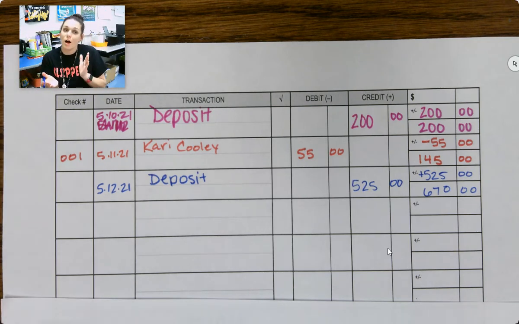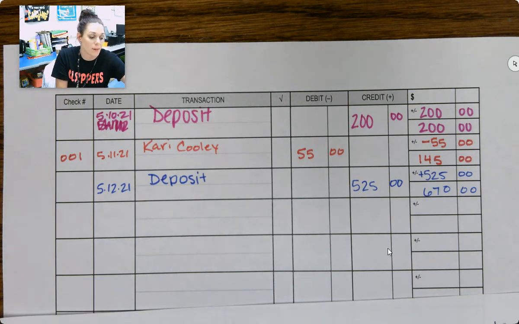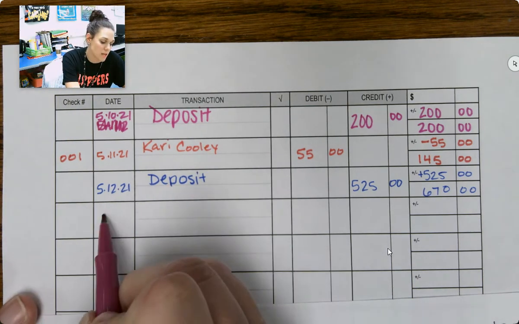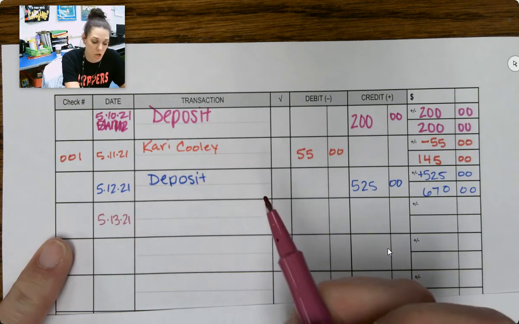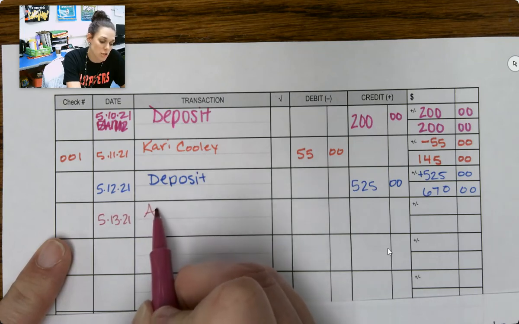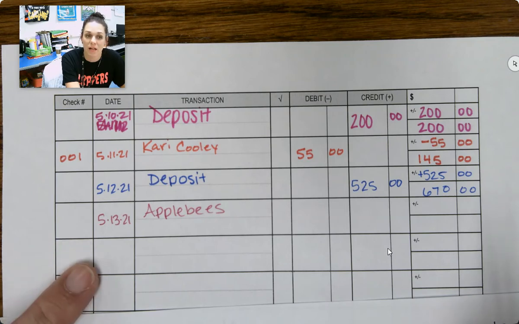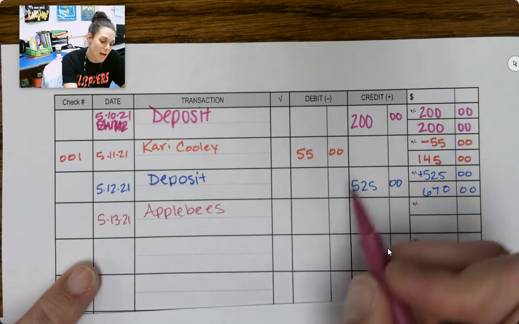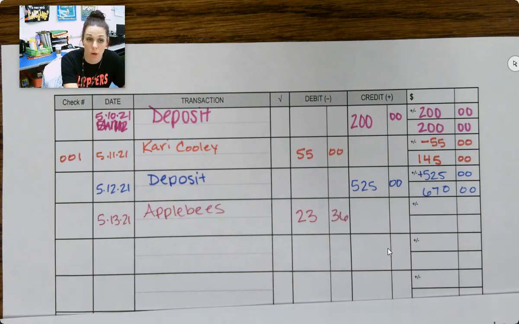So the activity log is to be able to go back and forth with money that you're spending and money you're putting in. Now, if I was using my debit card, so let's say for this lunch transaction, I used my debit card. All right, and let's just pretend the lunch transaction was on the 13th. Nothing goes in the check, and let's say I went to lunch at Applebee's. Usually the company name is going to be in that transaction. I then spent $23.36 because, well, why not?